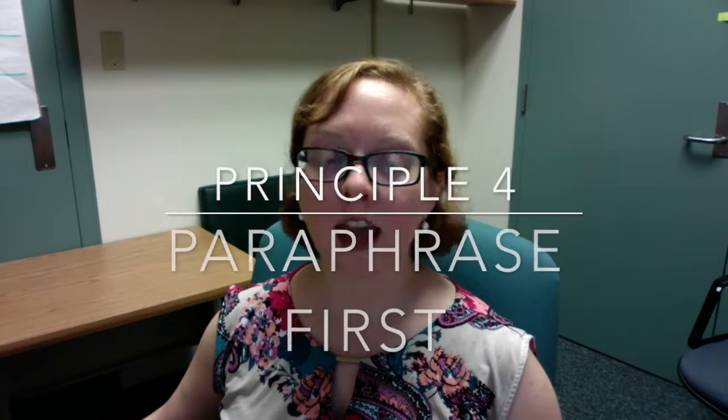Number 4 is acknowledge another's perspective before differing by paraphrasing what they said. So this will do a couple of things. First, as with principle 3, it will demonstrate engagement. It will say, hey, I've read your post and here's what I think you said. Along that same line, it will help you avoid potential misunderstandings and nuances in opinions, because you might find that your understanding of what someone said was not actually what they meant. And so they can clarify what they meant and figure out another way to say it, and you guys can continue engaging in conversation.